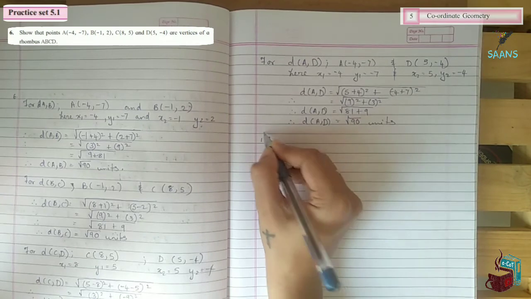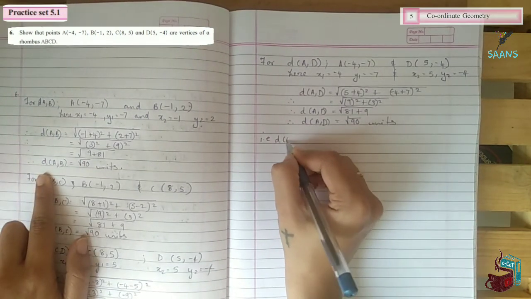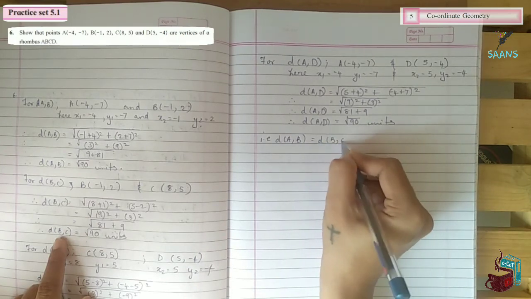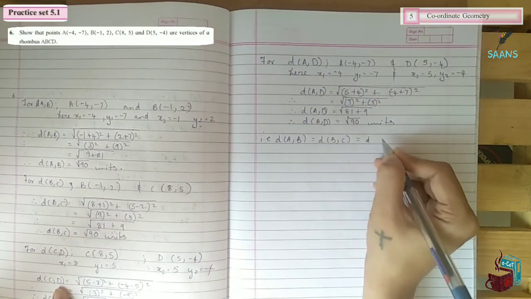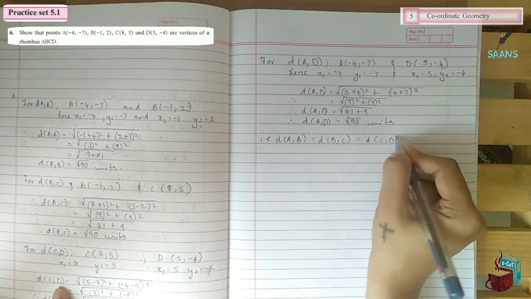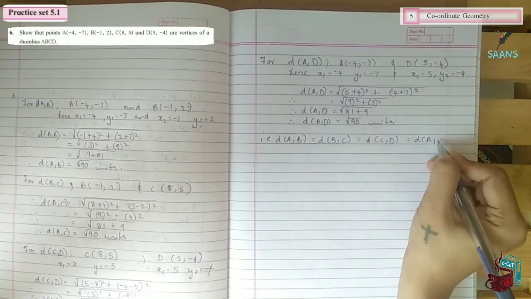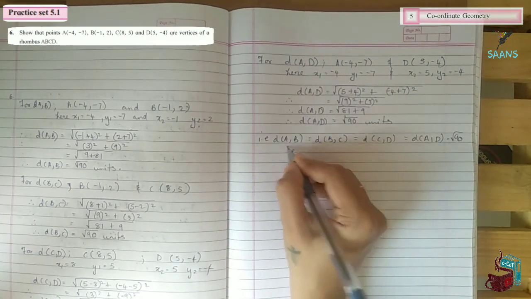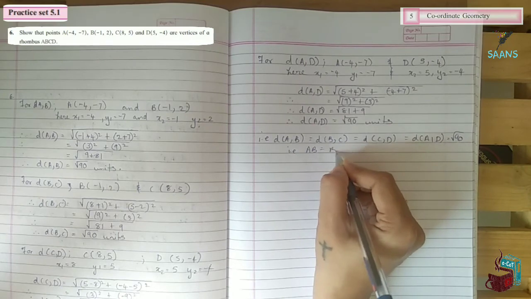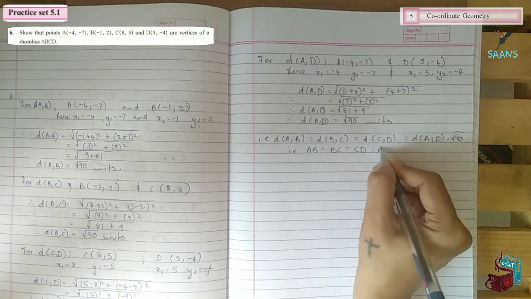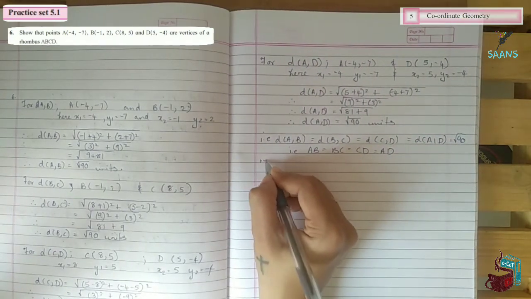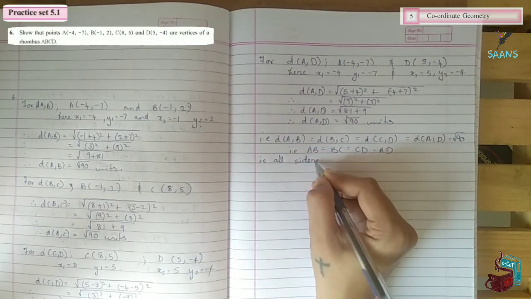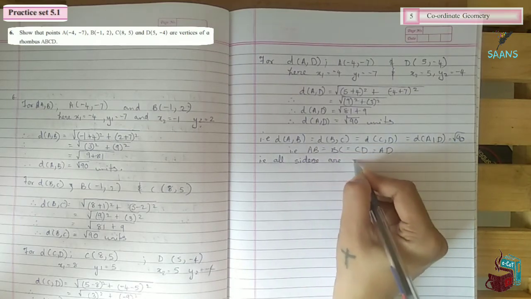That is, distance A comma B is equal to distance B comma C is equal to distance C comma D is equal to distance AD is equal to under root 90. That is AB is equal to BC is equal to CD is equal to AD. That is, all sides are equal.